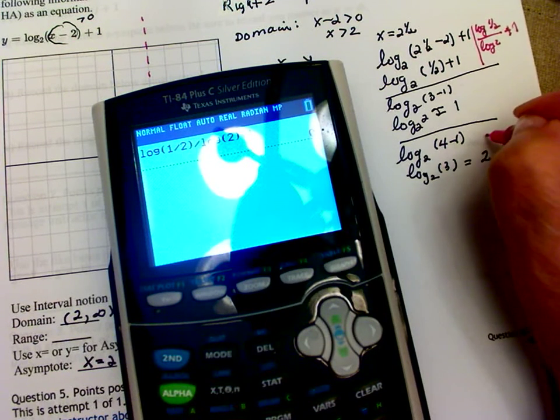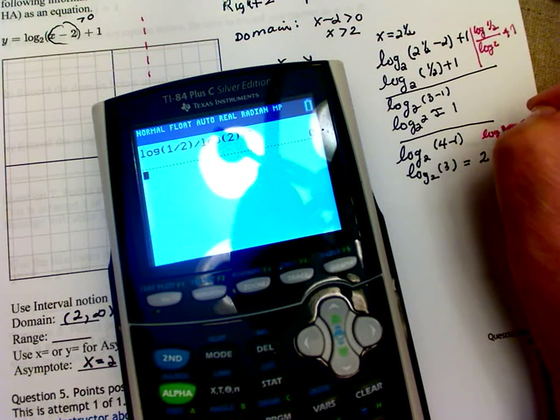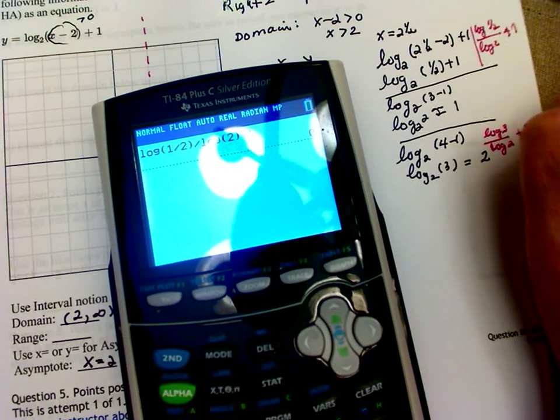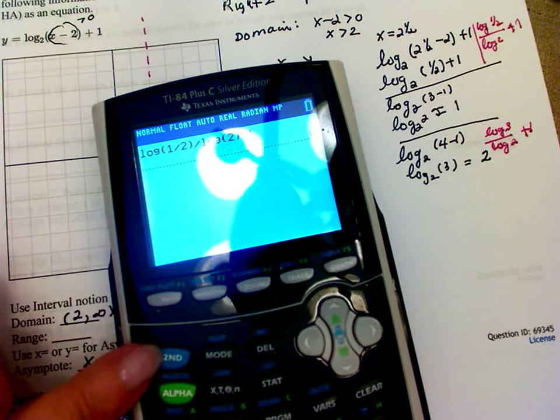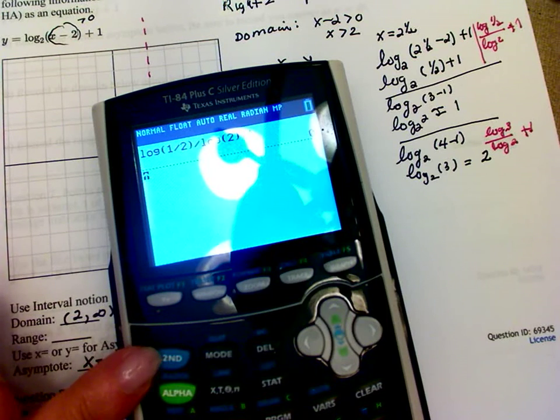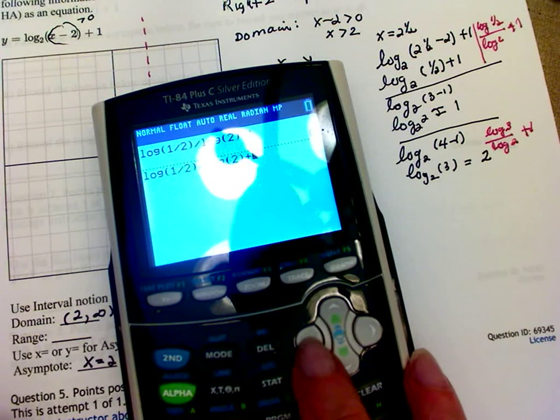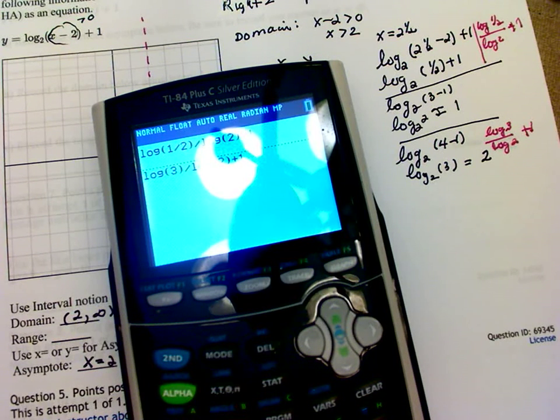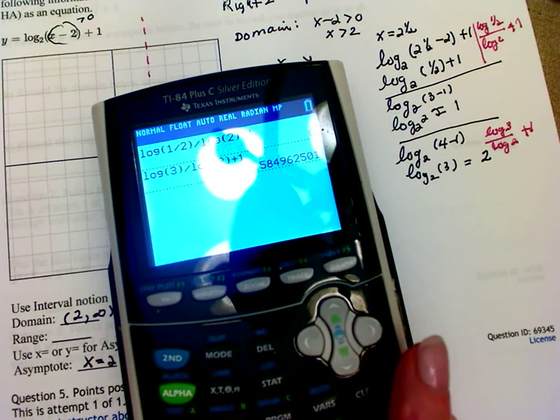Likewise, this would be the log of 3 divided by the log of 2, add 1. Now I'm going to just bring it back by doing second enter. So it would be delete, delete, the log of 3 divided by the log of 2, add 1, which is going to be 2.6.